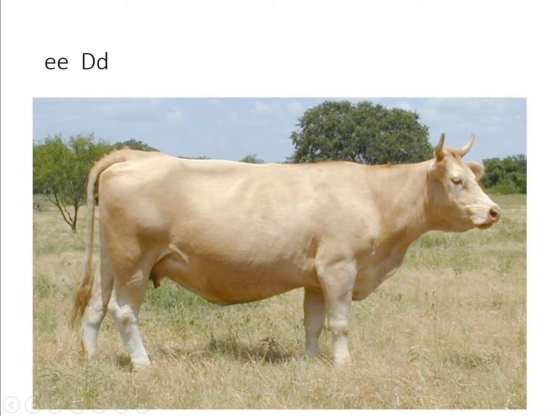Then here we have one that has little e at the extension locus, and one big D at the dilution locus. So little e gives us the red base color, and then one big D dilutes the coat to this light straw color that you see on this cow.